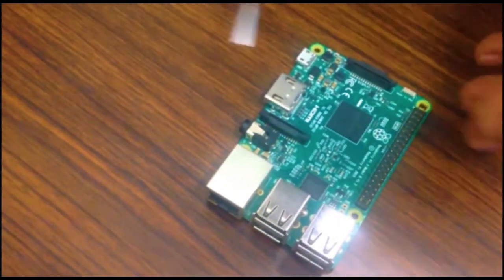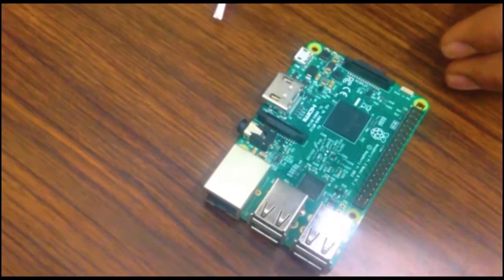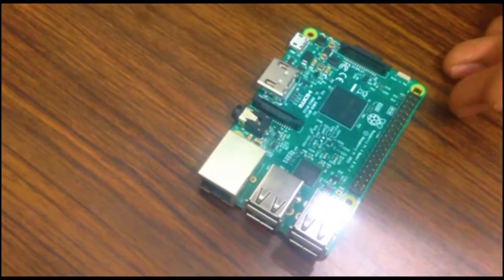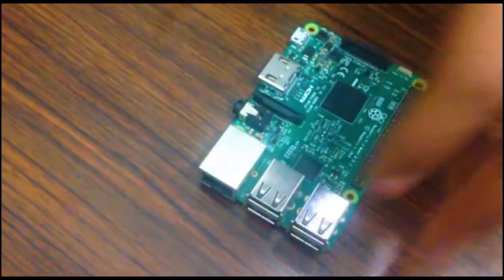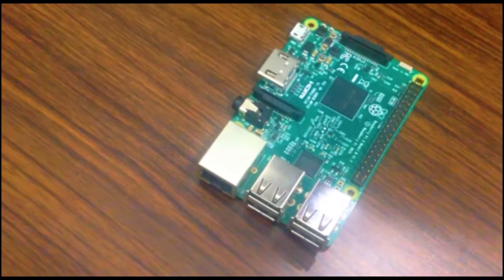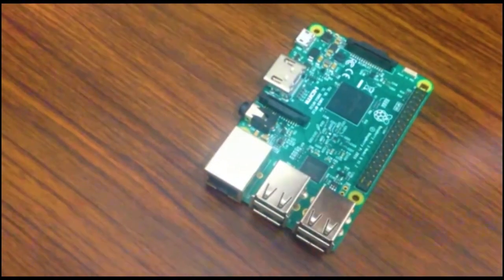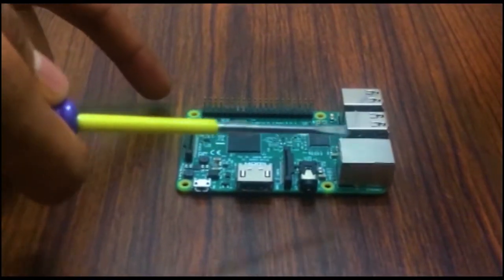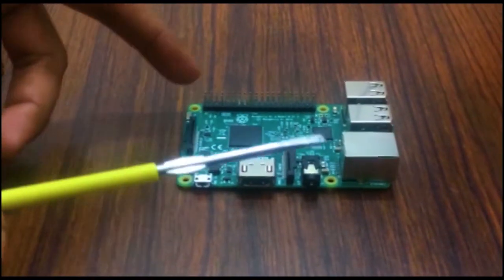So I hope that you have learned something good and interesting about the features of this Raspberry Pi microprocessor. In the next tutorial, we will get started by booting our first operating system into our Raspberry Pi development board. So see you in the next tutorial.